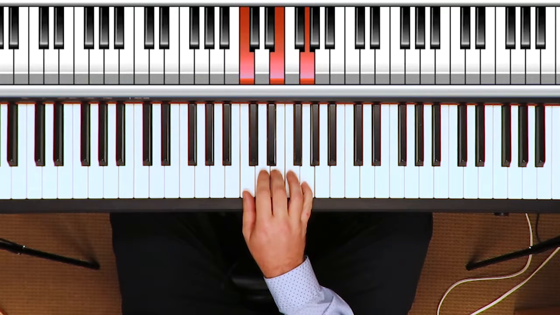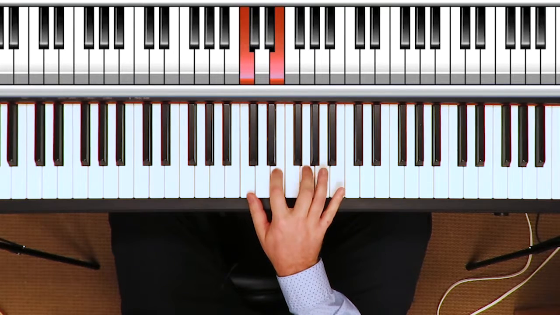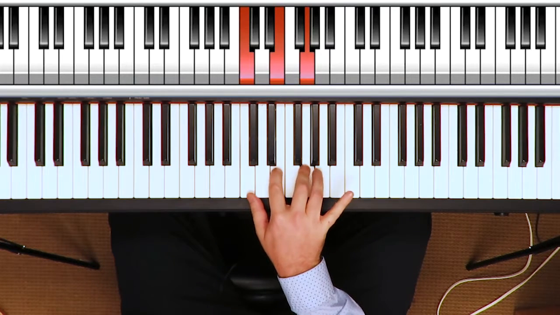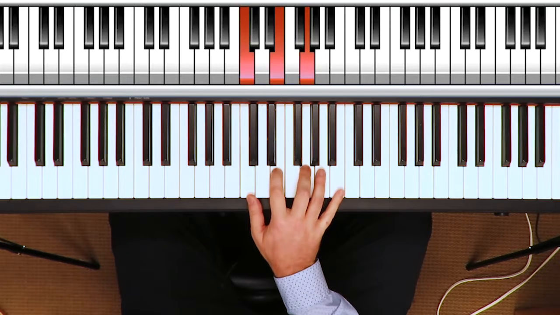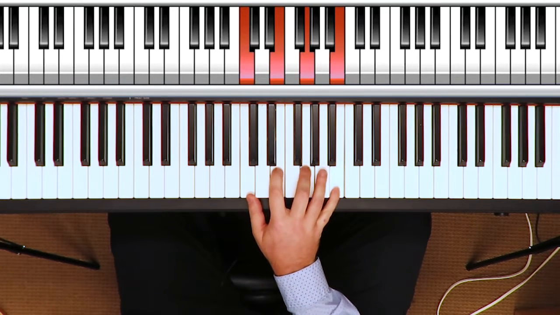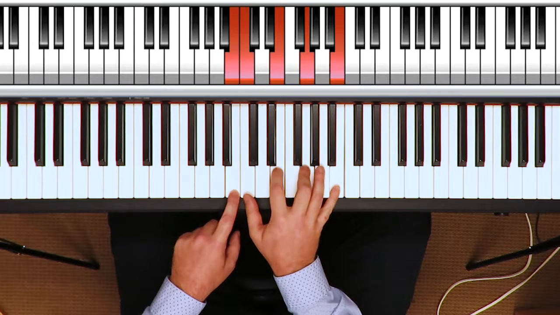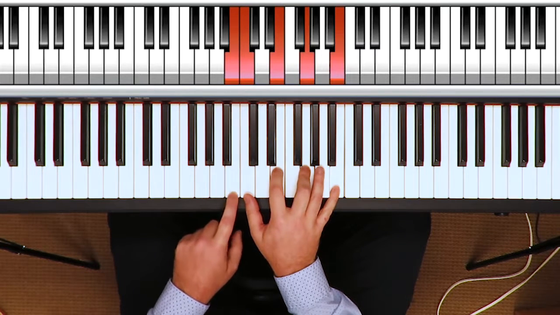I use 1, 3, 5 for triads. If I'm going to be playing a seventh chord, I use 1, 2, 3, and then I'm going to be using finger 5 on the extra note. Now, the major seventh uses a note that is but a half step down from where you started, right? So you can easily see what note you need to add because it's a half step down.